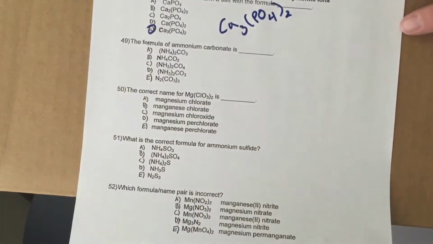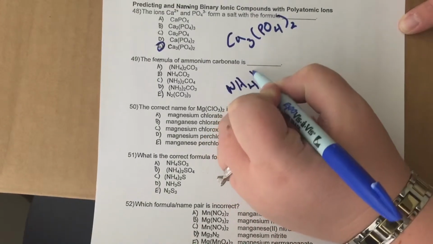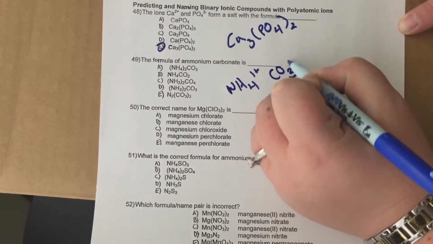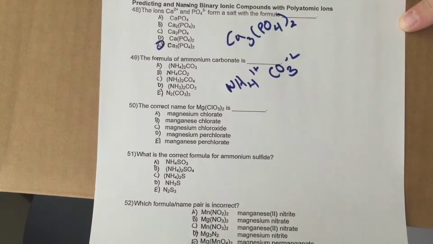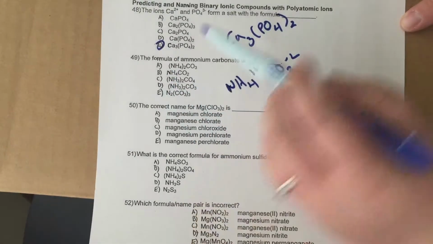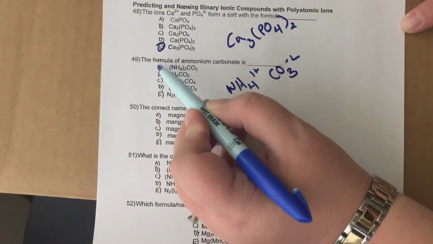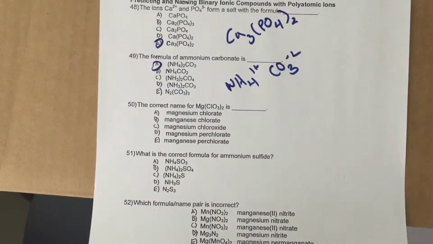49, the formula for ammonium carbonate. Ammonium is NH4 with a 1 plus, CO3 with a minus 2. So I'm looking for parentheses around the NH4 with a 2, which is there, and the CO3, ta-da, letter A.